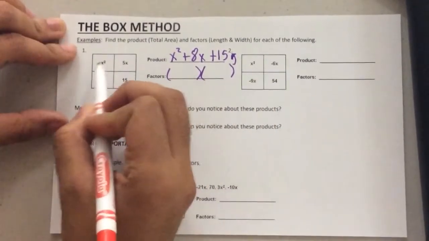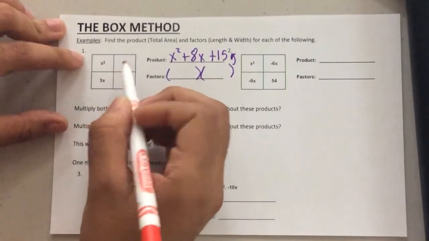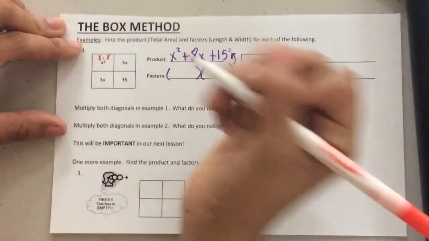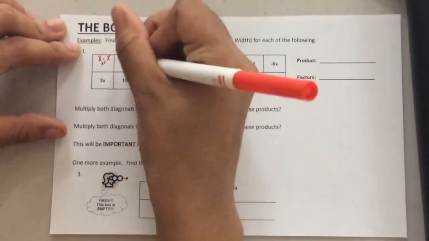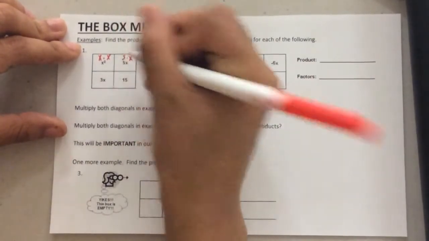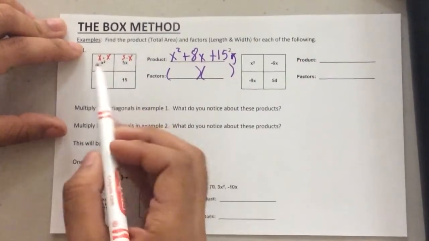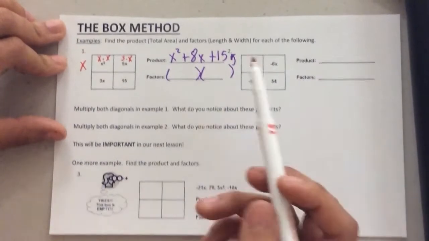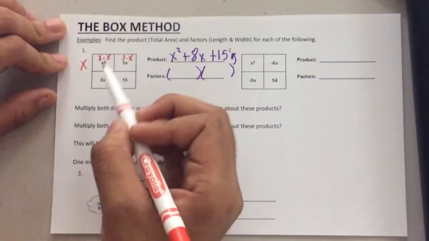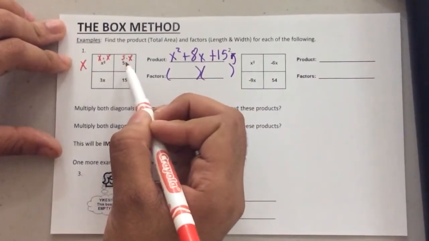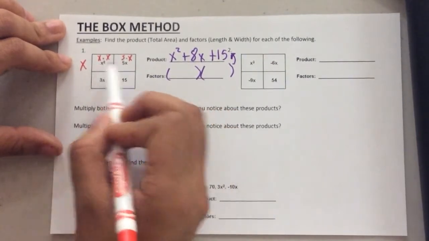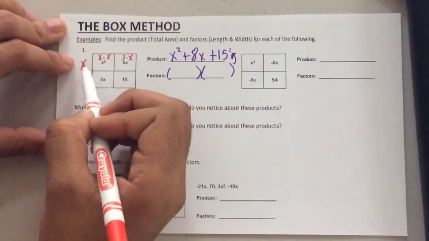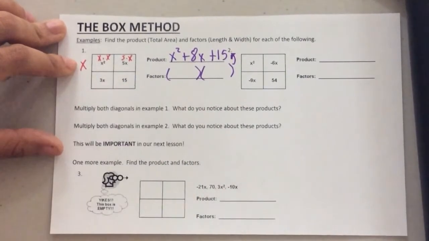So on this first row, I have x squared and 5x. X squared means you have x times x, and here you have 5 times x. What do they both have in common? Well, they both have an x. Remember in class I've been telling you to use the smallest exponent. Out of x squared and 5x, they don't have a number in common, but they both have an x, and the smallest exponent would be 1. So you would take out x with an exponent of 1.